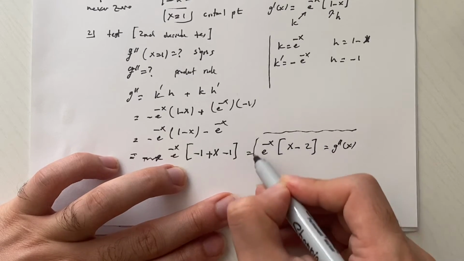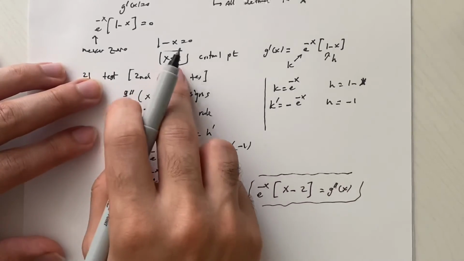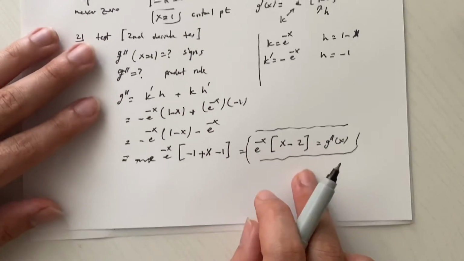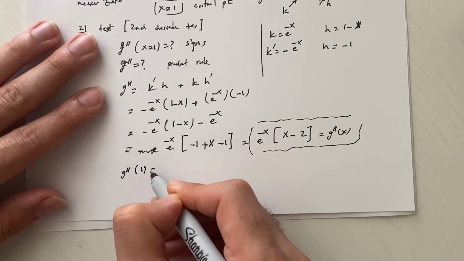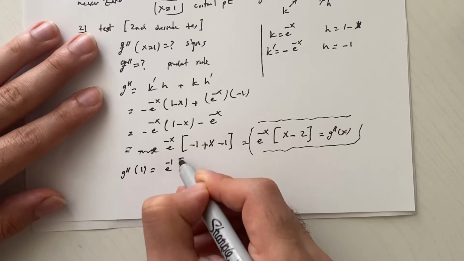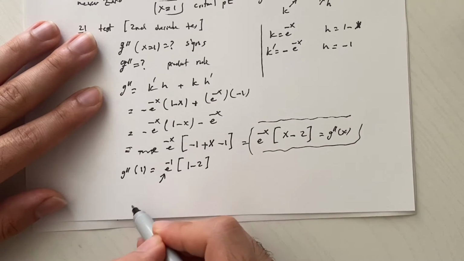So now this term is the second derivative of the g function. Now what we want to do, we want to evaluate our critical point in the second derivative. We want to know what are the signs. So our critical point is 1. So I'm gonna plug x equals 1.